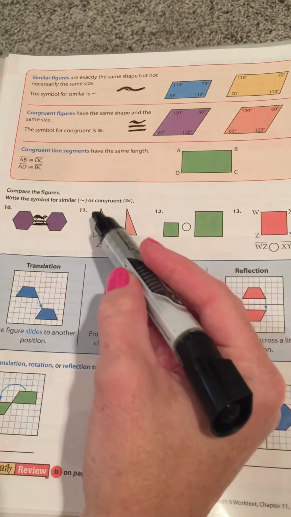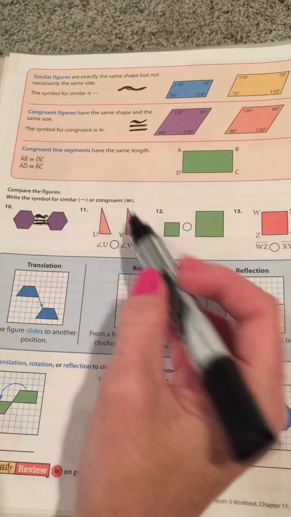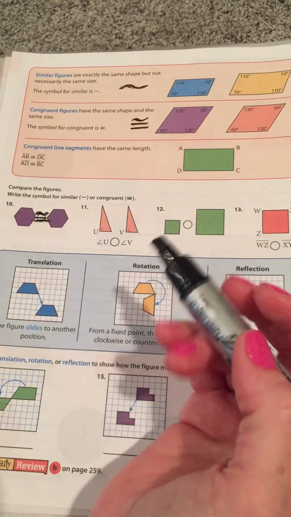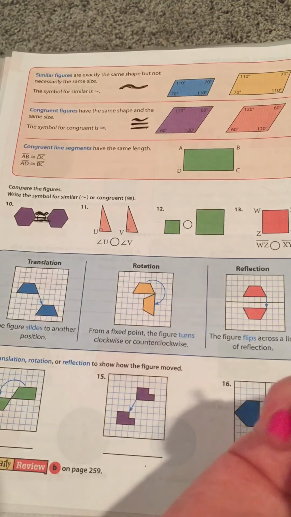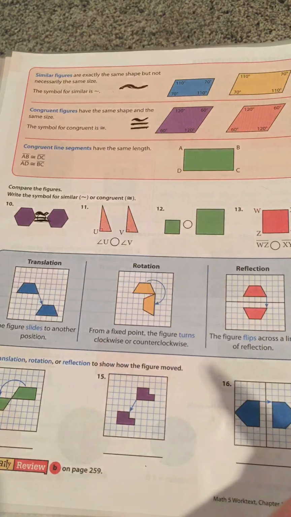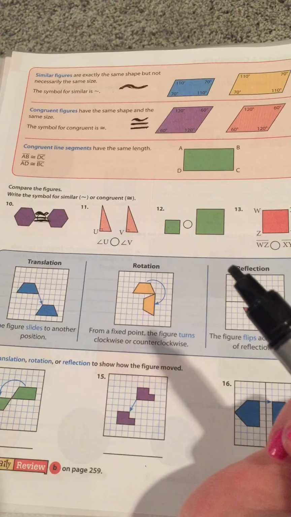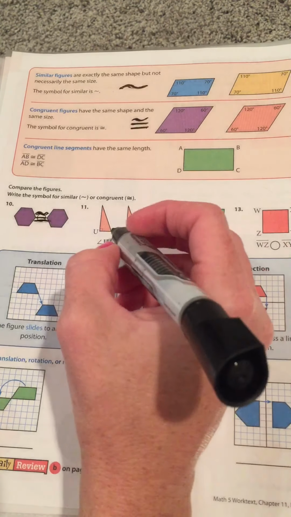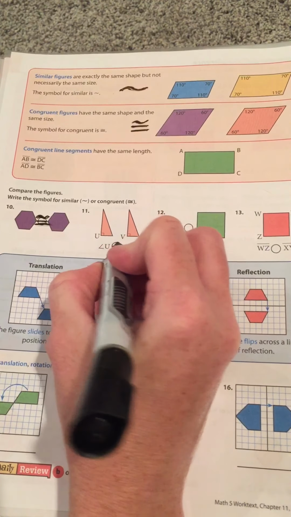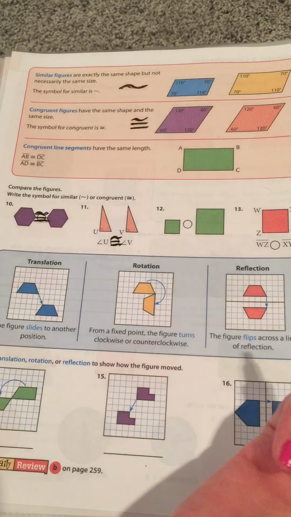Now let's look at these triangles. Both of them have a right angle. They look like they are the same size. They look like they are the same shapes. So what would you say? Are these similar or are these congruent? Go ahead and answer now. Good. These two shapes are also congruent. So you need to draw your equal sign and then the little squiggly sign above it.